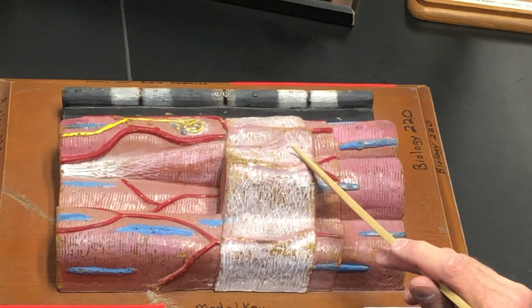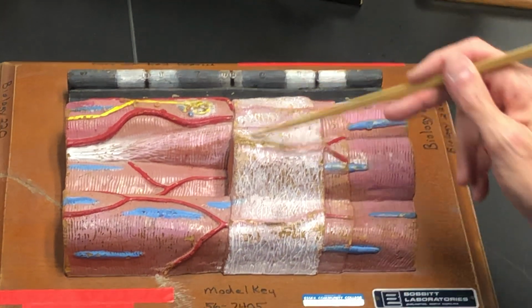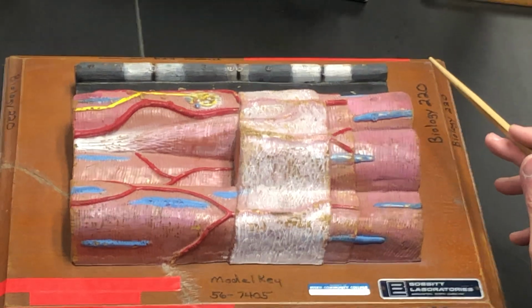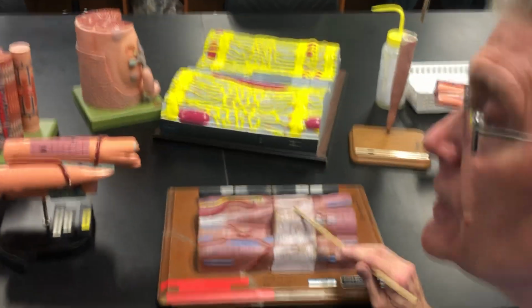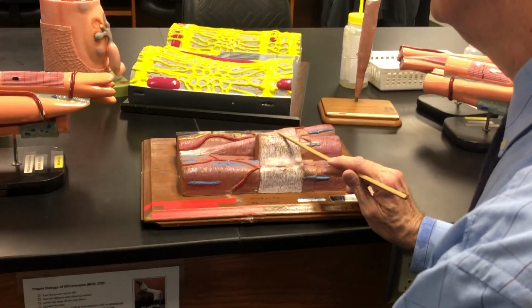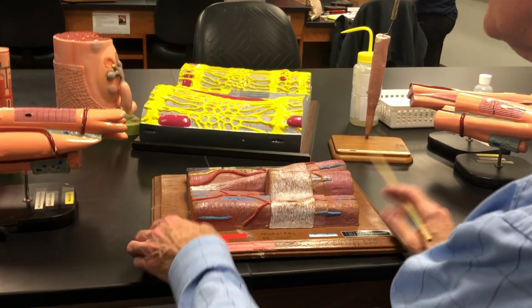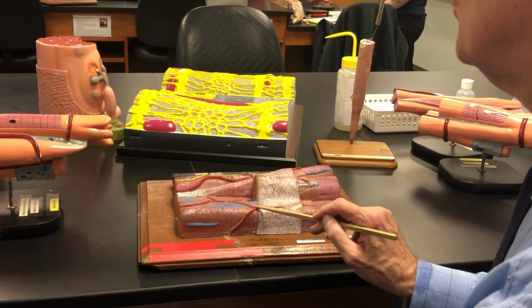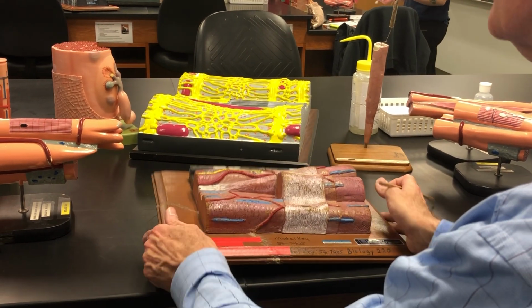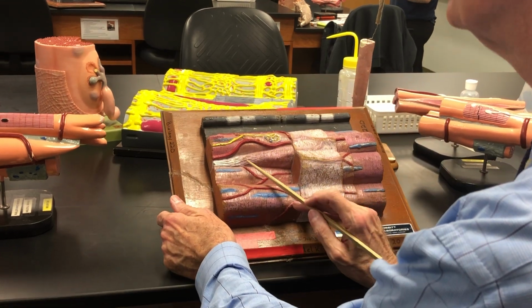Next layer out would be epimysium. This would wrap all of the fascicles of the entire muscle. There should be one more layer on top of this, fascia, which they are not showing you. Now, what else? We've got these capillaries that do run through the endomysium, not shown on this surface view. Here, we've got something interesting.